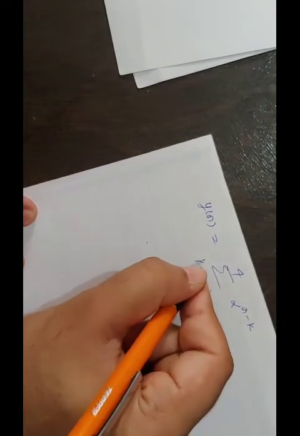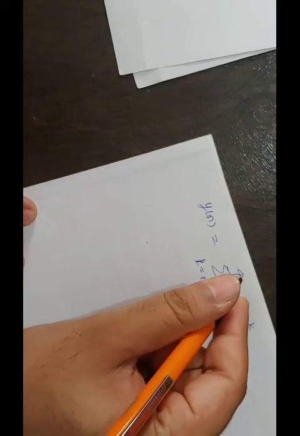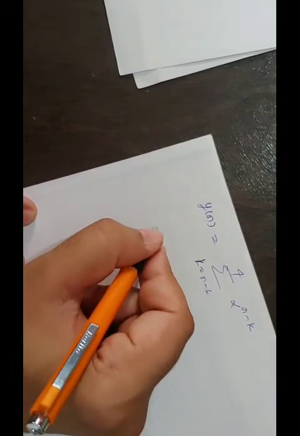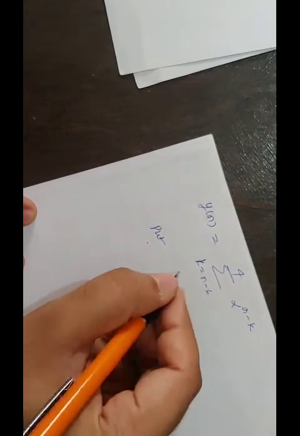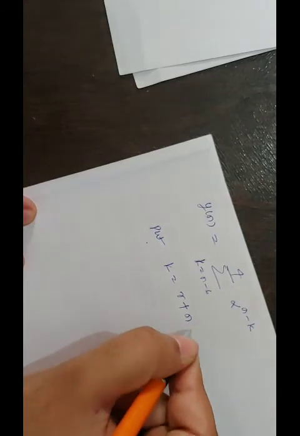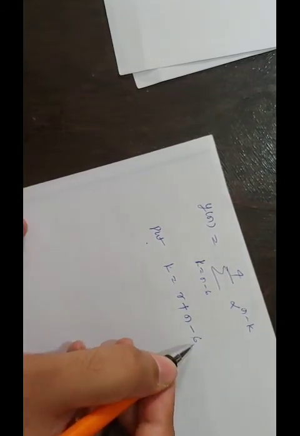Now look at here, our standard formula, if the range is from 0 to some n value, so I can apply the standard formula here. So let me put k equal to r plus n minus 6. I will replace k by r plus n minus 6.